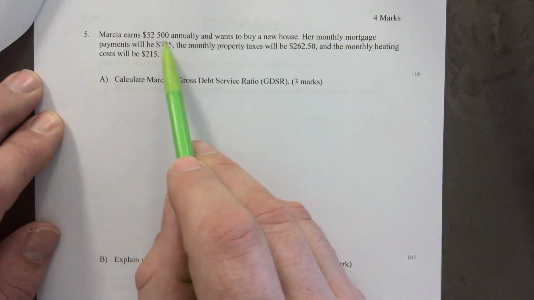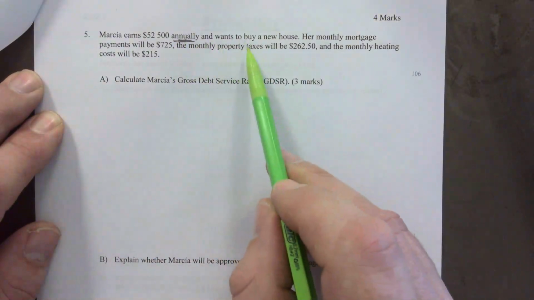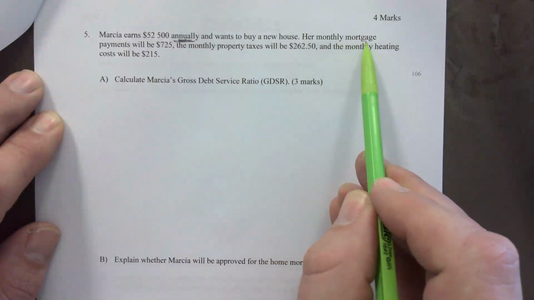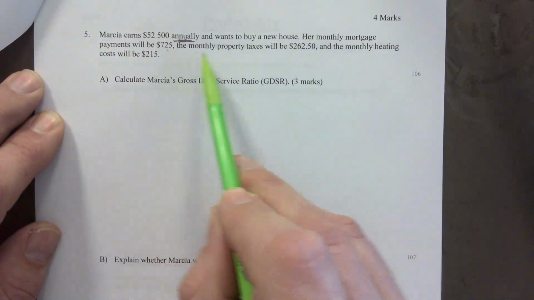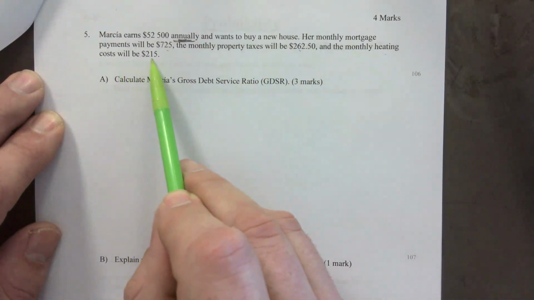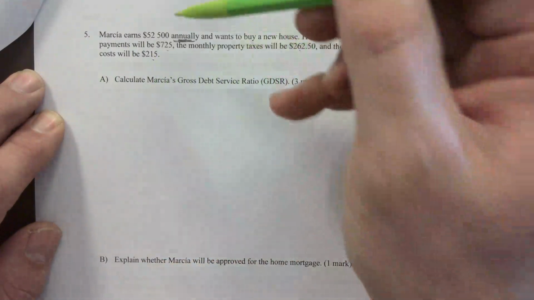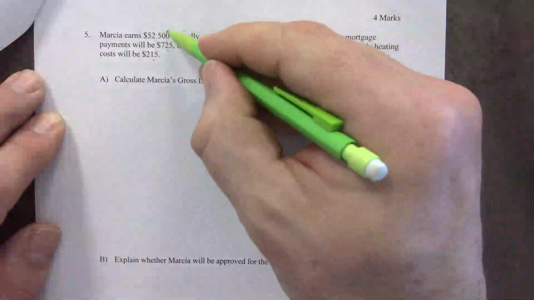Marcia earns $52,500 annually. That means per year. Wants to buy a new house. Her monthly mortgage payment is $725. Monthly property taxes $262. Monthly heating is $215. Everything is in monthly except for what? The income. Yeah. I would divide that by 12 right away.